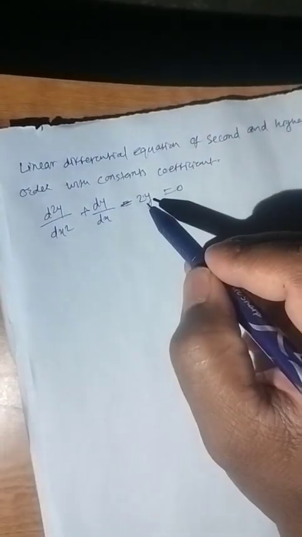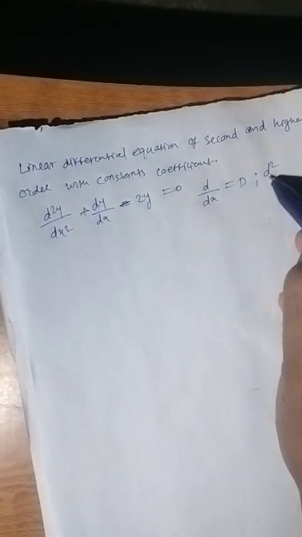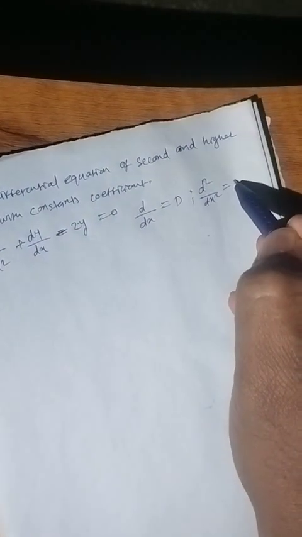So in such a differential equation, put d by dx equal to D and d2y by dx square equal to D square.